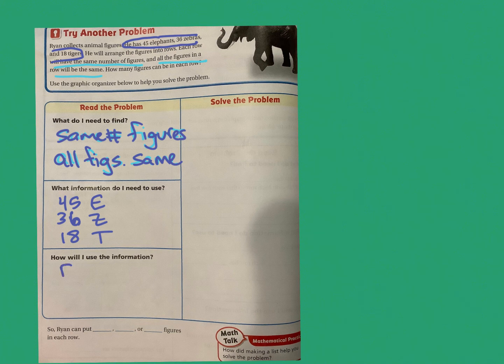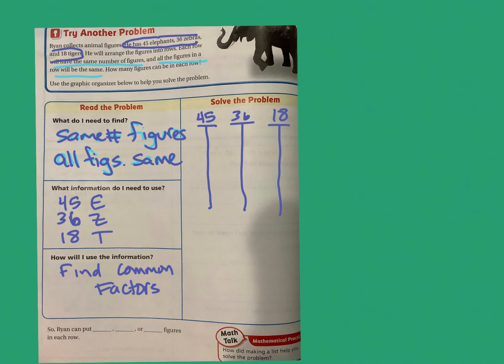I'm going to find common factors, and that will tell me how I can split those. So I will take the number 45 and find all of its factors. I will use 36 and find all of its factors, and I will use 18 and find all of its factors, and then I will find out which factors are shared. So we have 1 times 45. 2 won't work because this is an odd number, not an even number. Good to know that, right? So we don't have to work hard to find it.